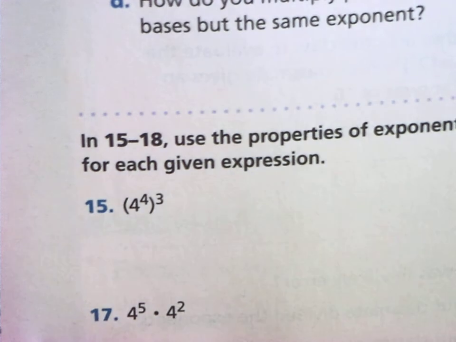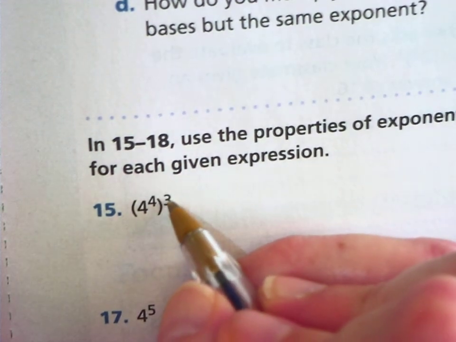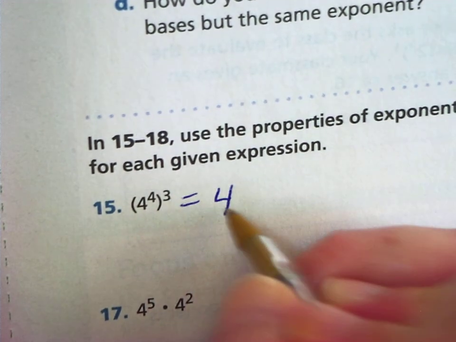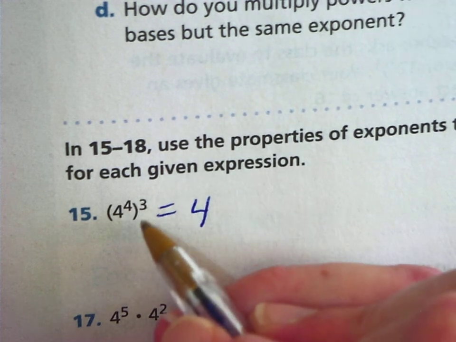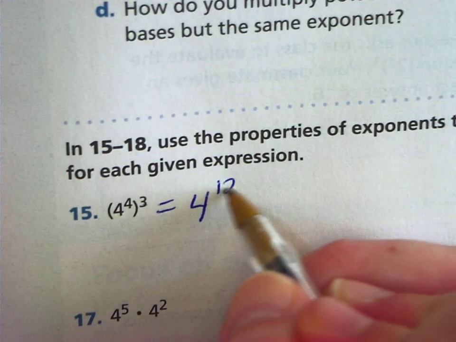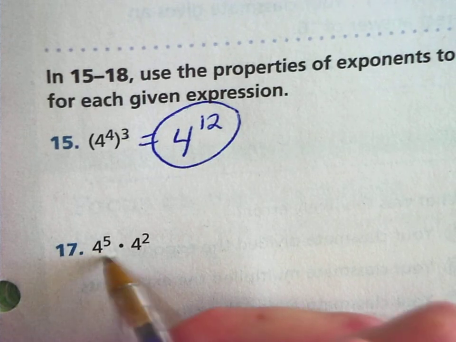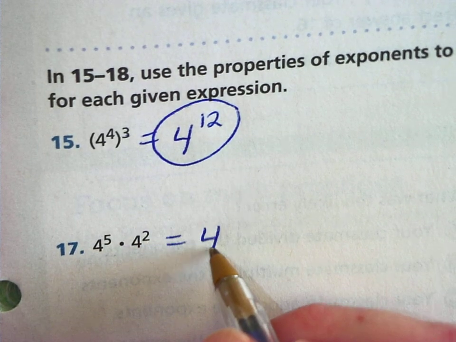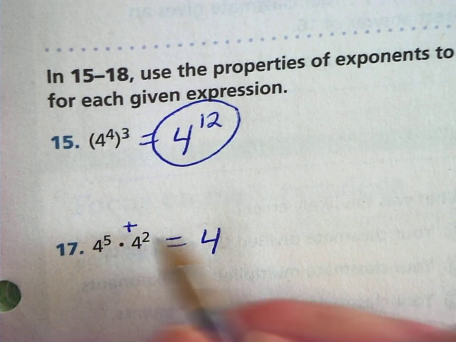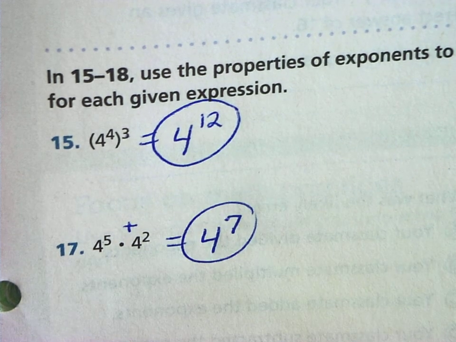So number 15. So you are finding a power of something that already has a power. So remember, you keep your base and you multiply the exponents. 3 times 4 is 12. On this one, if the bases are the same in a multiplying problem, you keep the bases and you add your exponents. 5 plus 2 is 7.